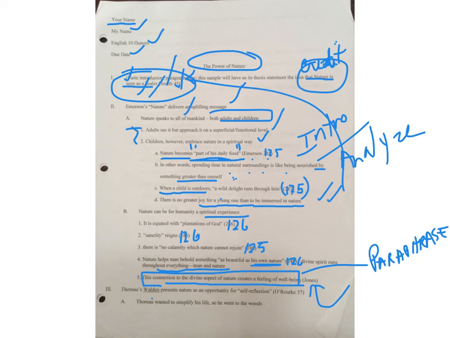I've included a critical source as well. It just so happens that I put it at the very end to wrap things up because Jones's words serve as a perfect summary to tie it back to the theme. When I get to Roman numeral 3, then I'm ready to do my second poem, or in this case I move on to Thoreau's Walden, and we continue with that kind of thing.